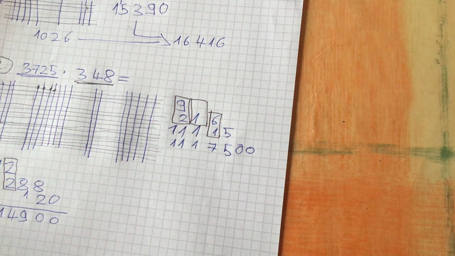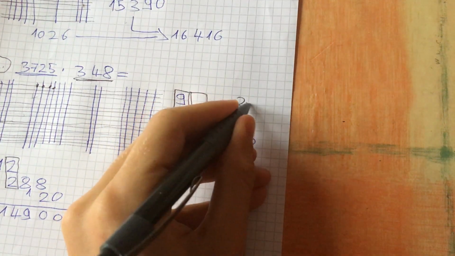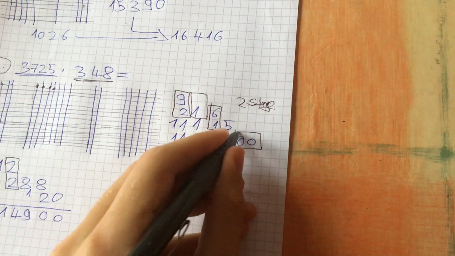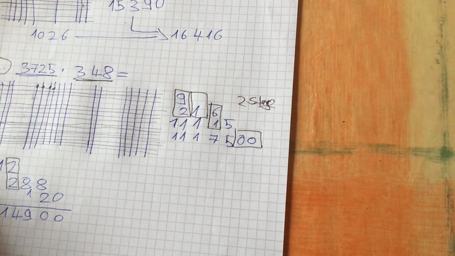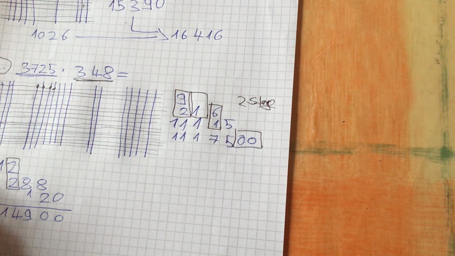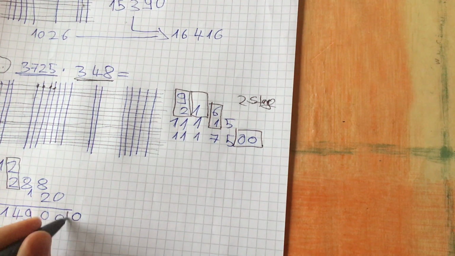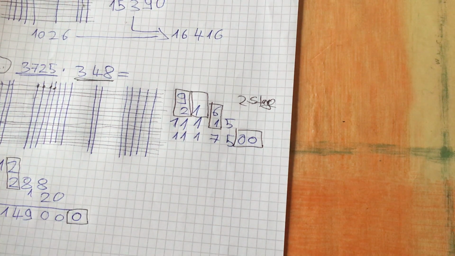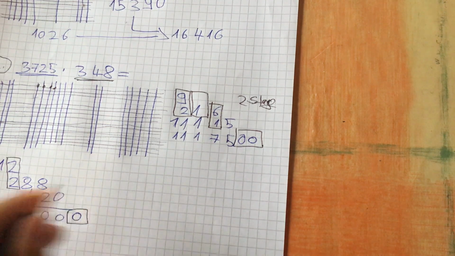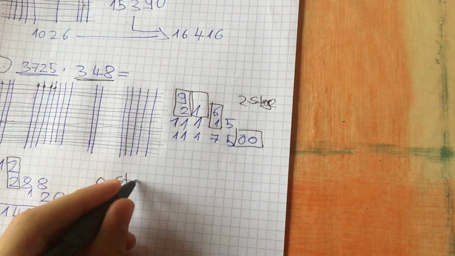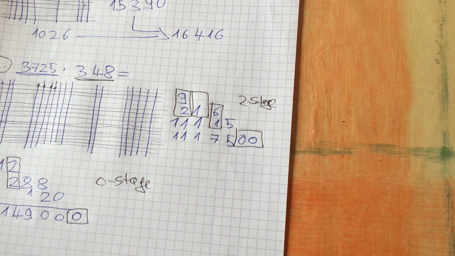The second stage gives us these ones. First stage, so we have to add a 0. And the last stage, we don't have to add anything, but we still have to calculate it, of course.